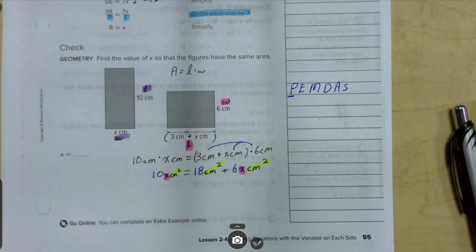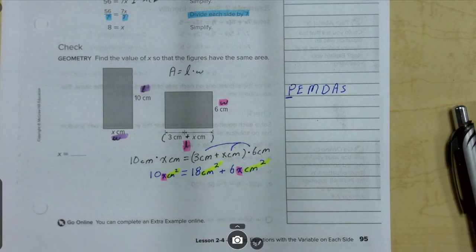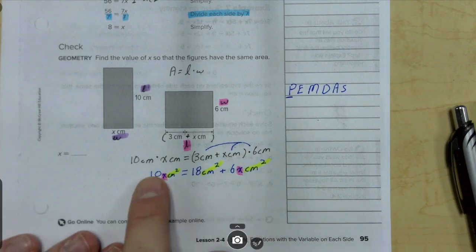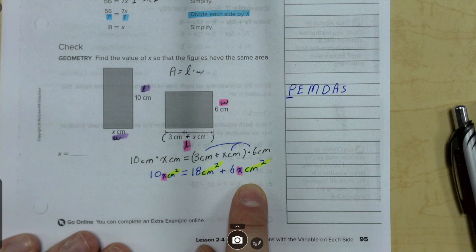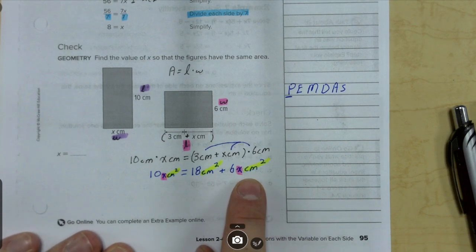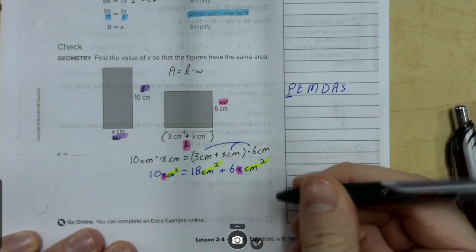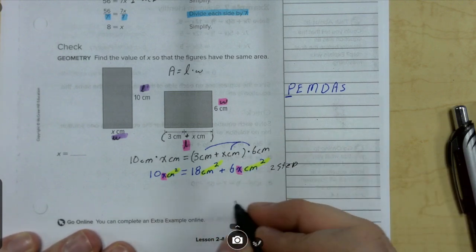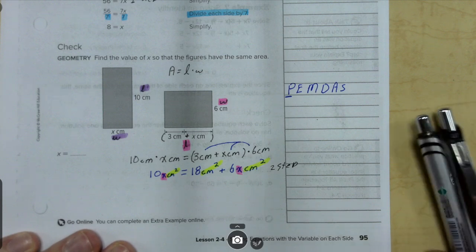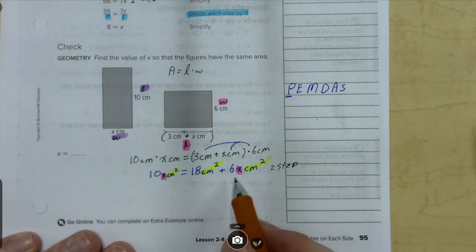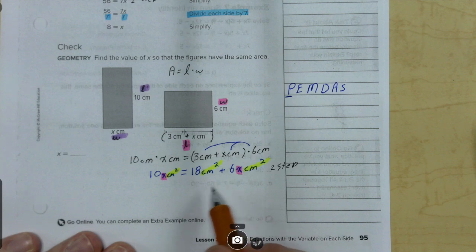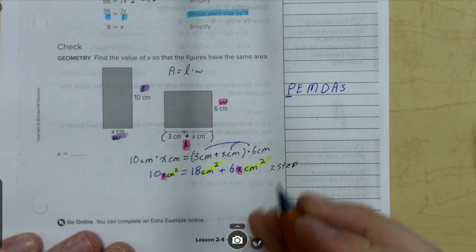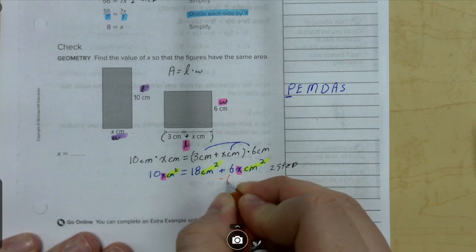Now, since all of these have the same units, we'll be able to drop them in the end. We just divide out the units. So from here, we are down to a two-step. We're going to need to move our variables to one side. I have 10 over here, 6 right here, so it makes sense that we have to do the opposite.